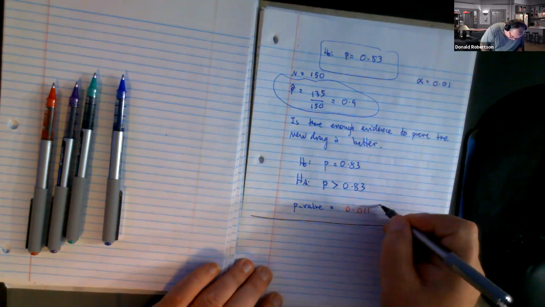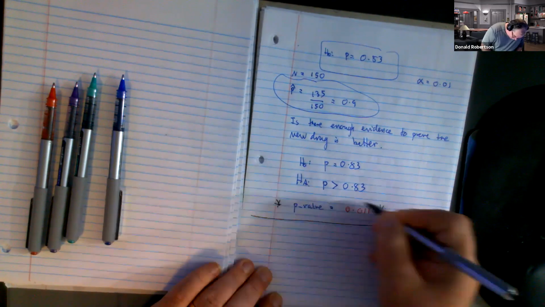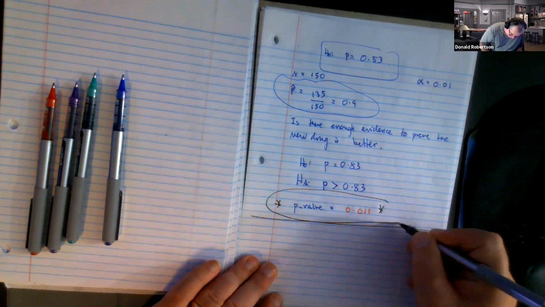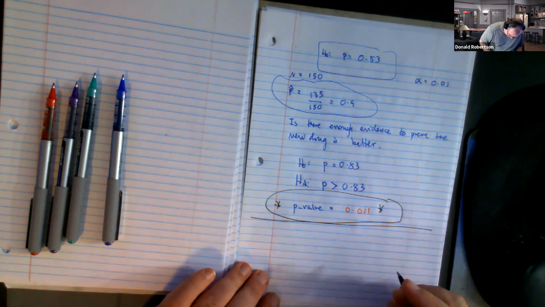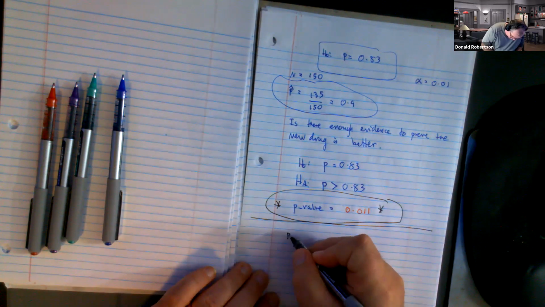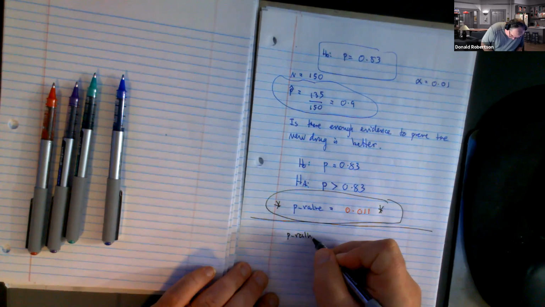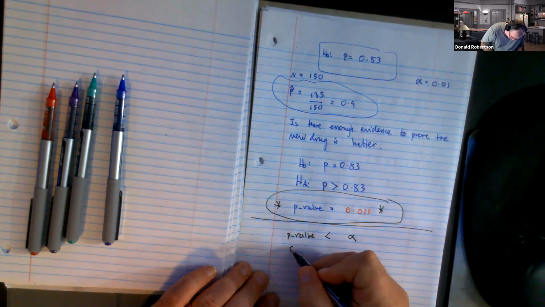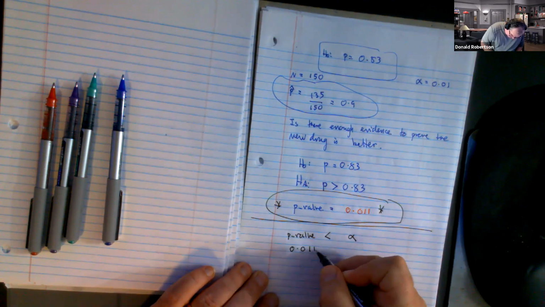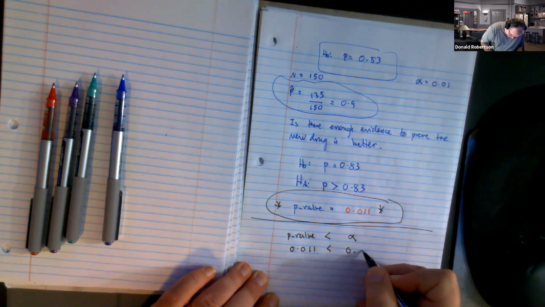Your goal is to find the p-value. If you know that, you pretty much know everything you need to know to tell whether there's evidence of anything interesting going on. We check, is our p-value less than the significance level alpha? In this case, our p-value is 0.011, and we check it against that guy.